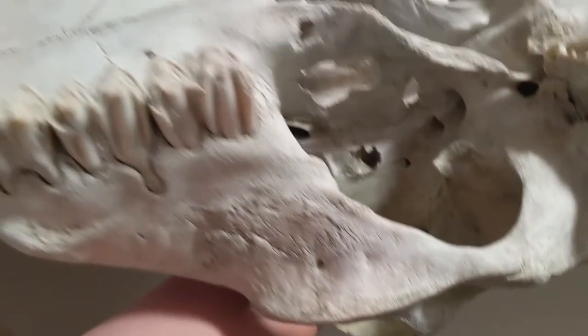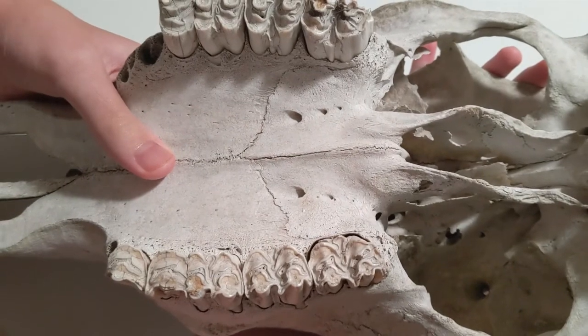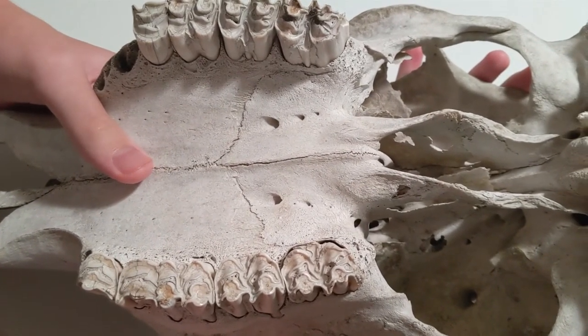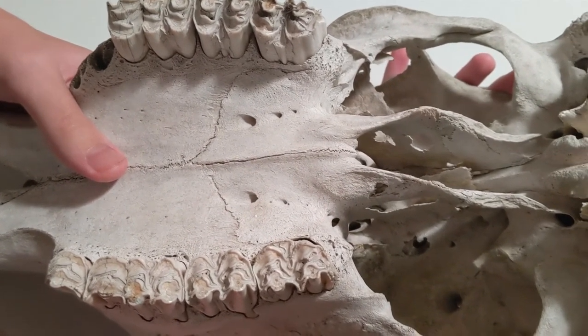And then look at the teeth. And you can see they're flat molars used for grinding and smashing up plants.